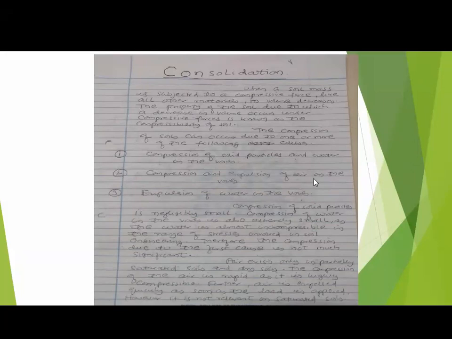So the first topic is almost all negligible. Now when we come to the second topic, that is compression and expulsion of air in the voids, you have learned this in full detail in compaction. Air exists only partially in saturated soils and dry soils. The compression of the air is rapid as it is highly compressible. Further, air is expelled quickly as soon as the load is applied. However, it is not relevant in saturated soils.